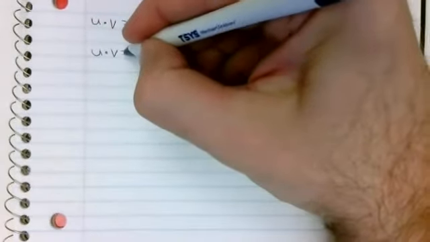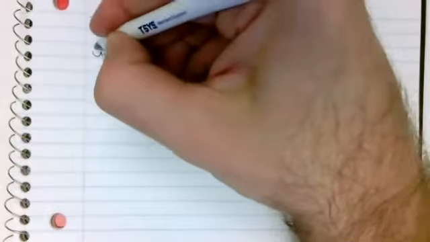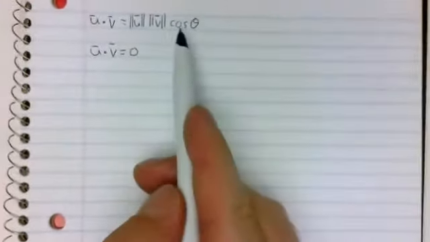That means that the only way for this dot product to equal zero is if this third term equals zero. That's just the zero product property.